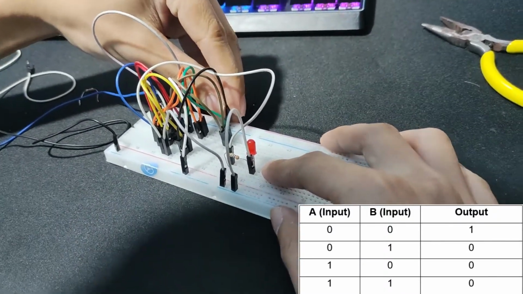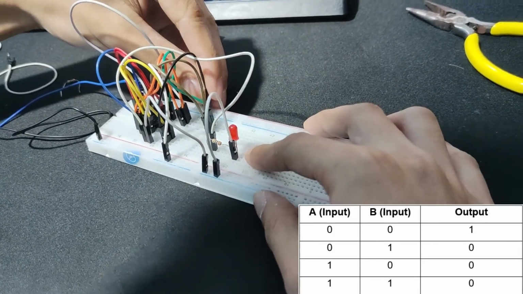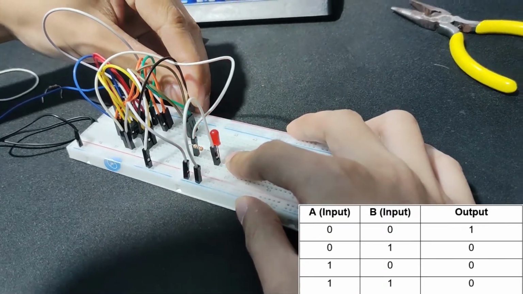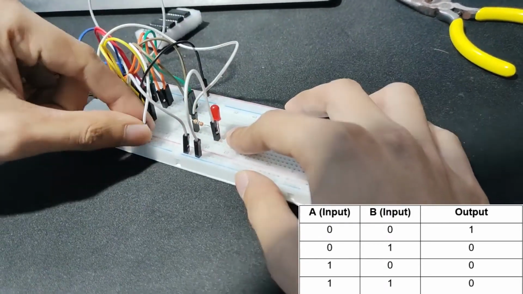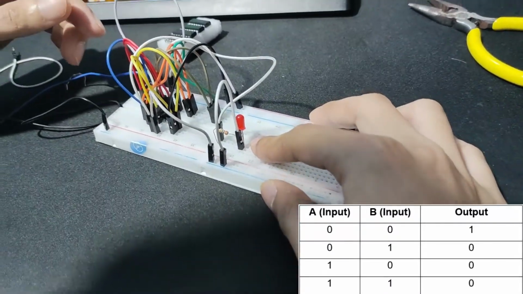Walang ilaw. Input A is equal to 1. Then, input B is equal to 0. Walang ilaw. 0 yung output. Both A and B is equal to 1. Walang ilaw, meaning output is equal to 0.